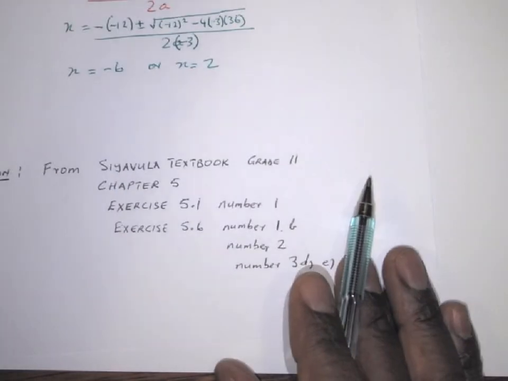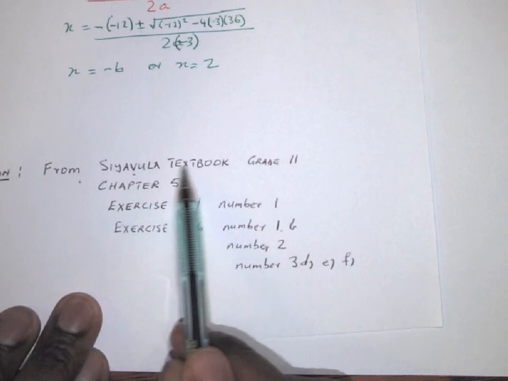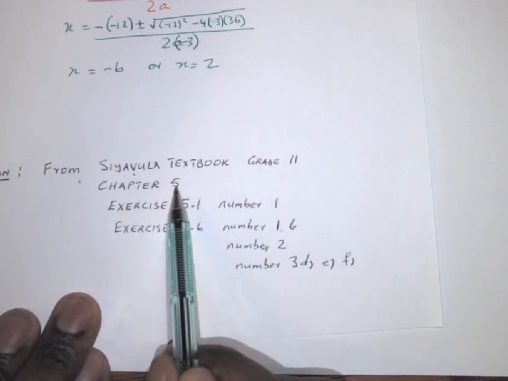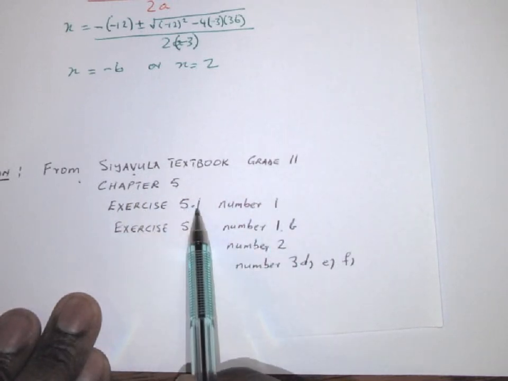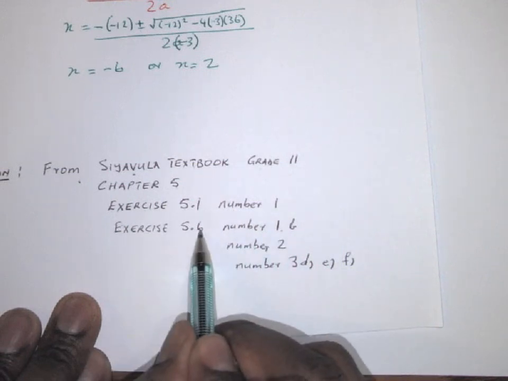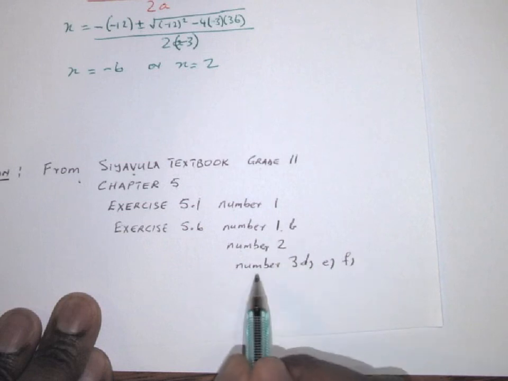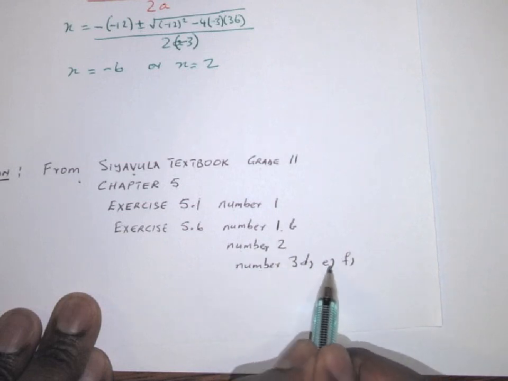Now, can you try from your textbook, the Via Afrika grade 11 textbook, chapter 5, exercise 5.1 number 1, exercise 5.6 number 1b, number 2, number 3 d, e and f.